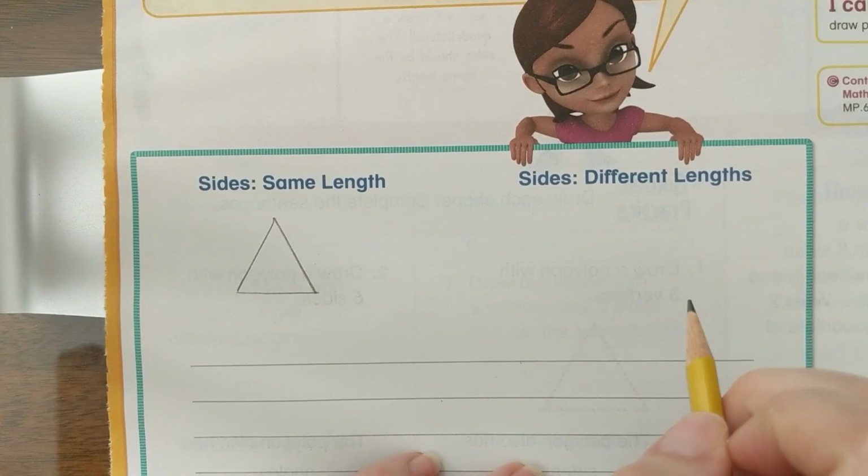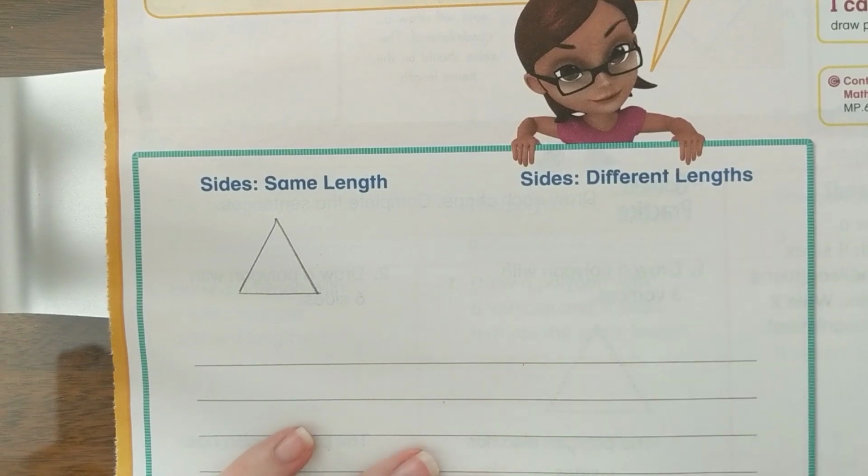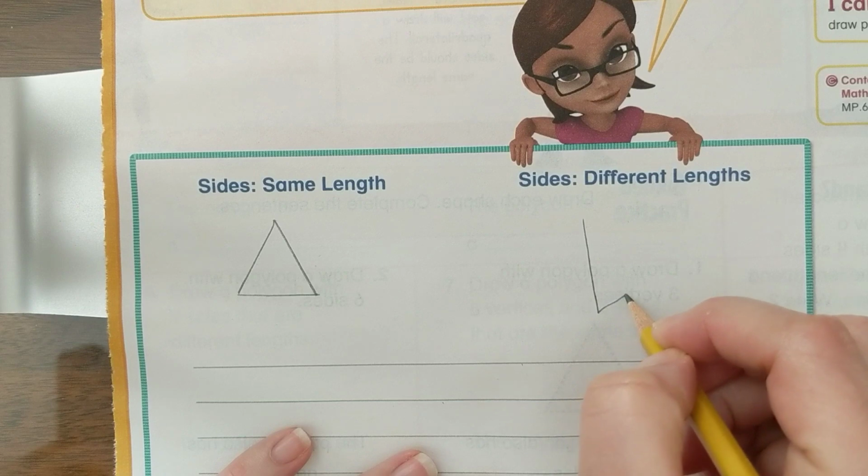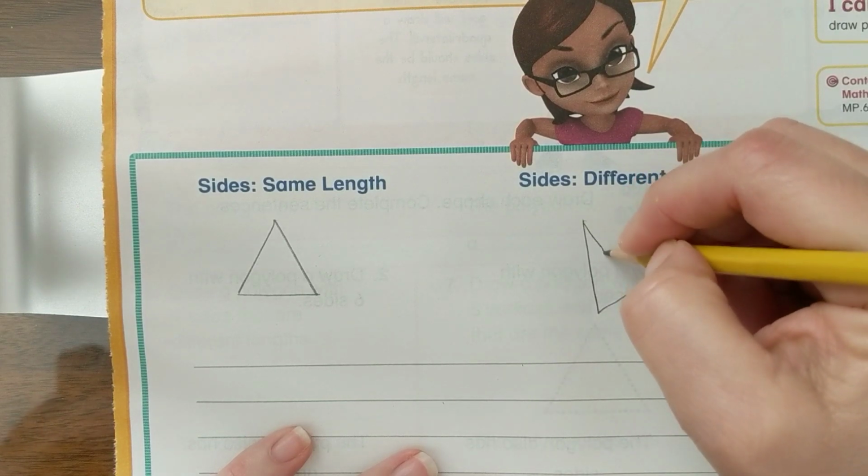Now here, it needs to be 3 sides different lengths. So I'm not going to use my ruler. I'm going to make one really long. I can make one short. And the other one like that.